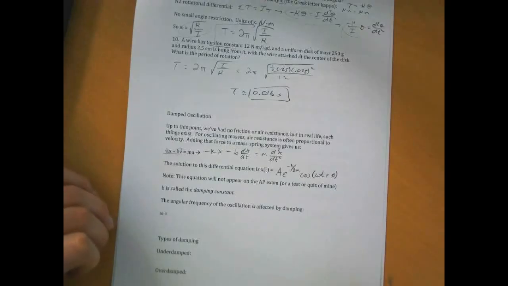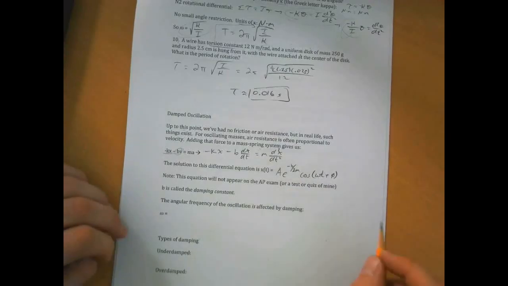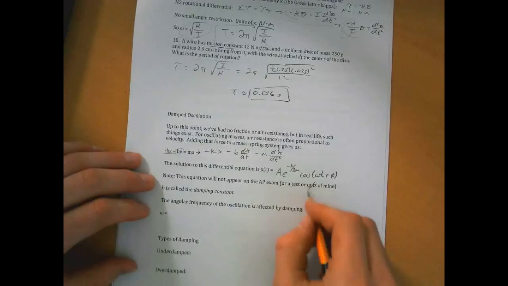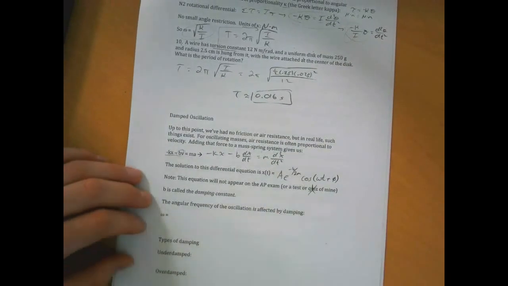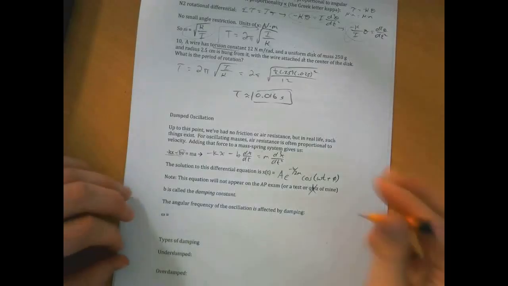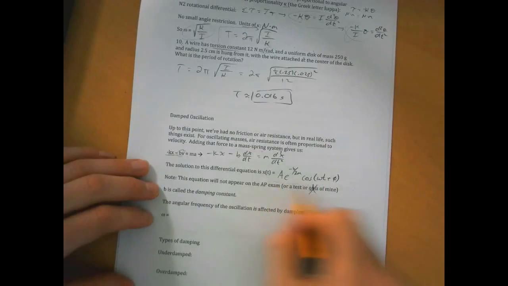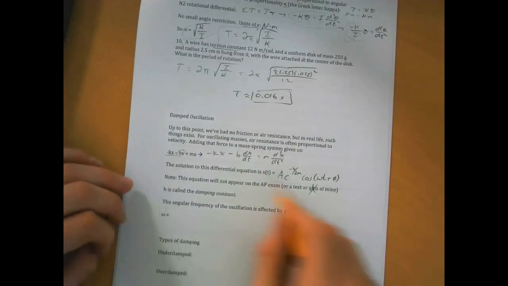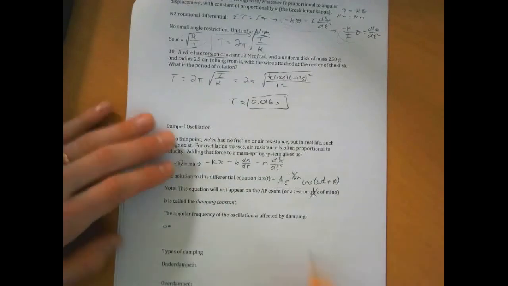This equation won't appear on the AP exam. It won't appear on a test or quiz. Actually, it might appear on a quiz. It won't appear on a test. And I'll give it to you for your quiz if you need it. But a calculation with this equation won't appear on the AP exam. I just want to show you what the equation is, so we can take a look at what it looks like.